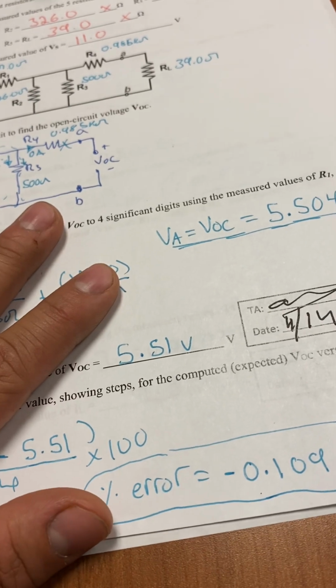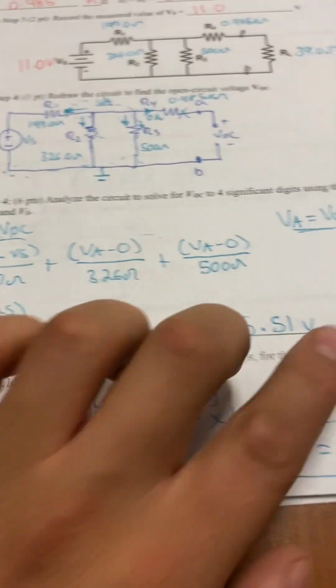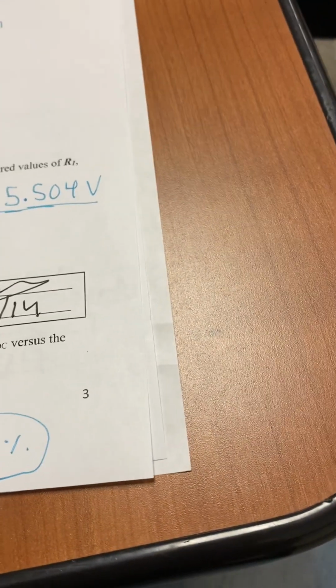Here we do the open circuit method. Our equivalent circuit goes to 0, we do no voltage. I solved my VOC to be 5.504 volts.